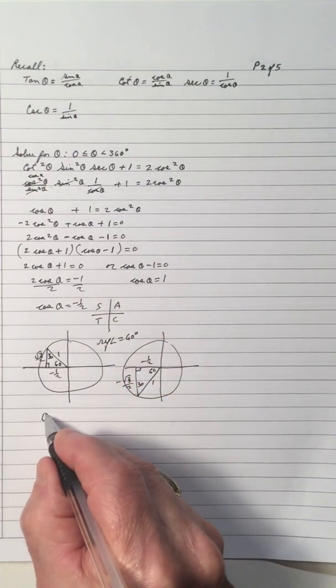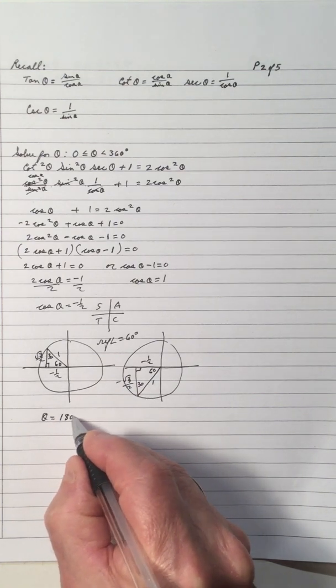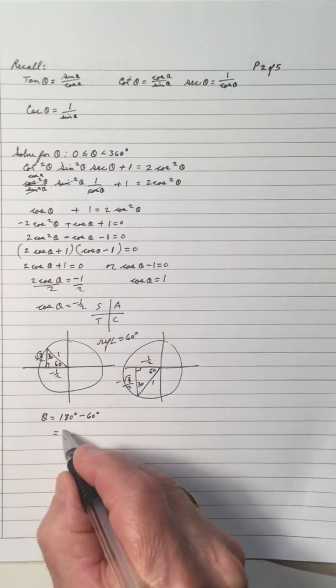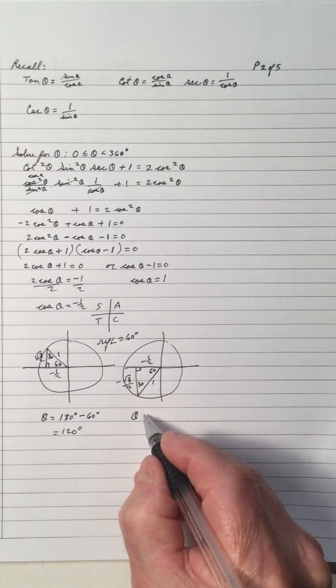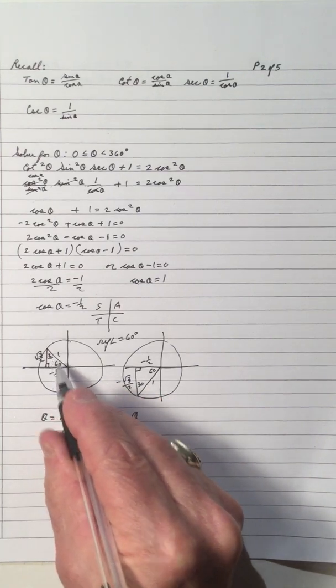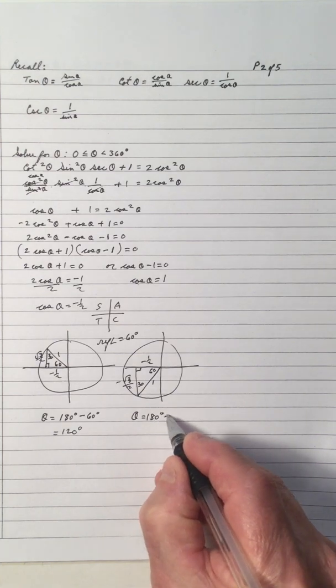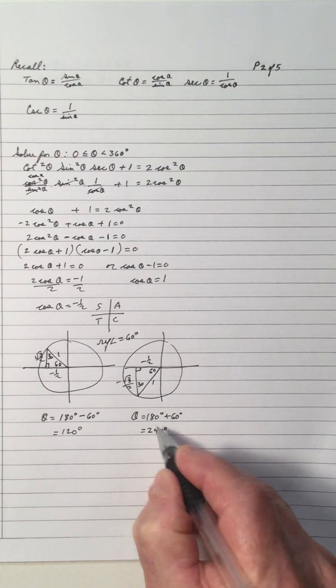And so in quadrant 2, theta is 180 minus the reference of 60, so it's 120 degrees. Quadrant 3 is 180 plus the reference of 60, so it's 240.